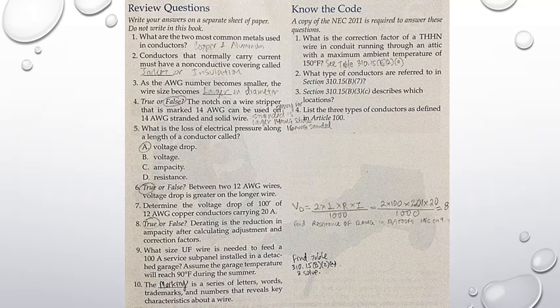It is in your 2017 NEC, page number 70-151, table 310.15(B)(17), which is the old 310.17 table. The name of the table is Allowable Ampacities of Single Insulated Conductors Rated Up to and Including 2000 Volts in Free Air, Based on Ambient Temperature of 30 degrees C or 86 degrees Fahrenheit.